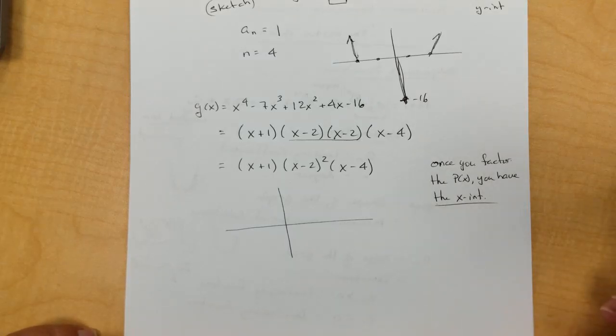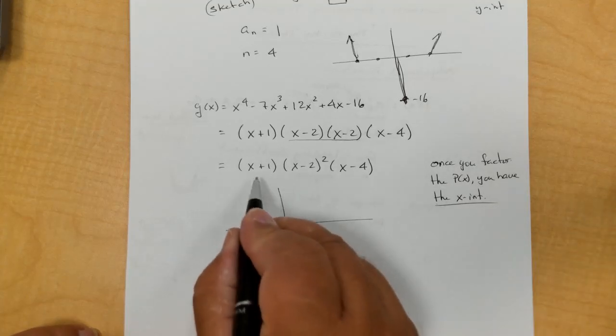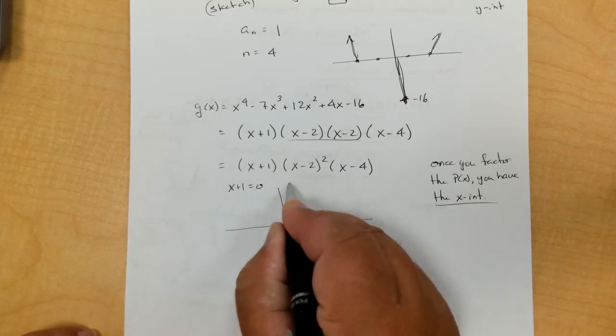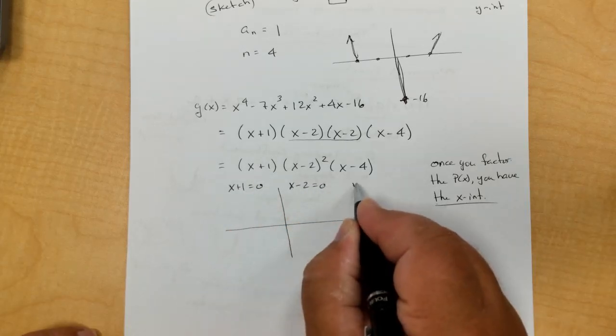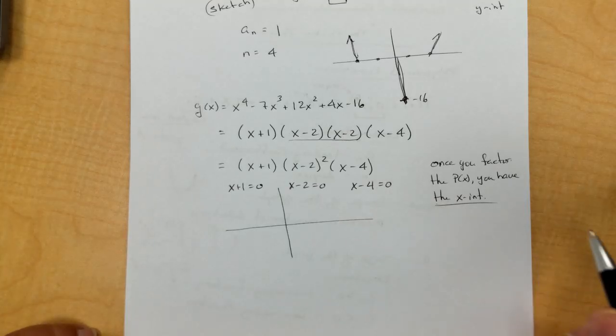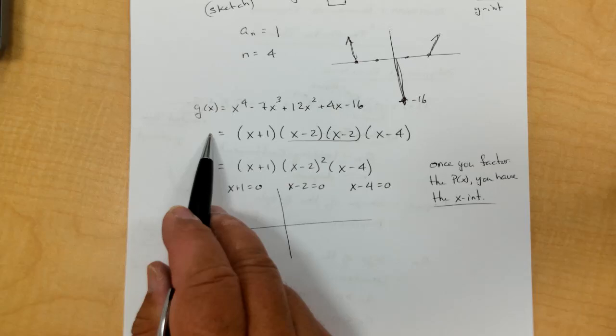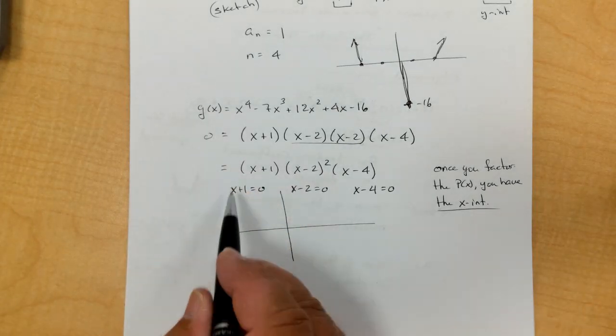X-intercepts are 1 and 0 for the first x-intercept. The next 2 will be negative 2. No. Once you factor these things, set them equal to 0. These are the x-intercepts. These are solutions. Remember, solutions are your x-intercepts. Because when you factor these things, you set the equation equal to 0, and that's what we do now.